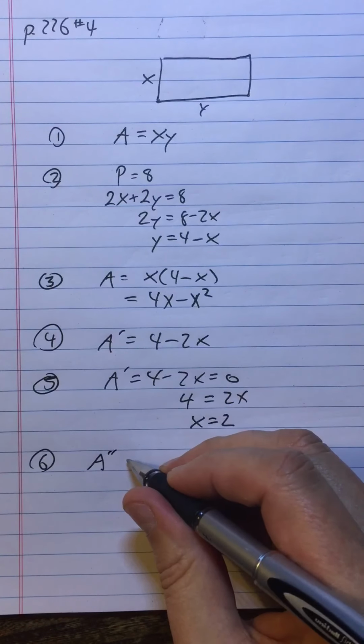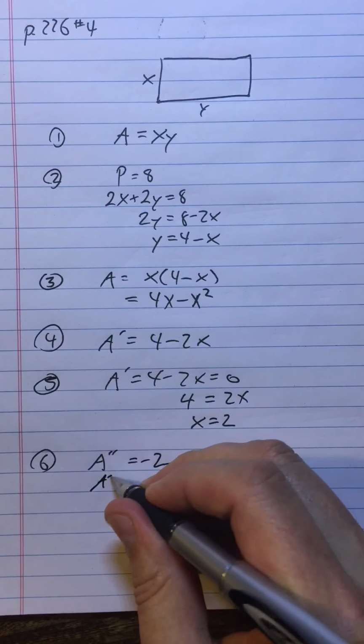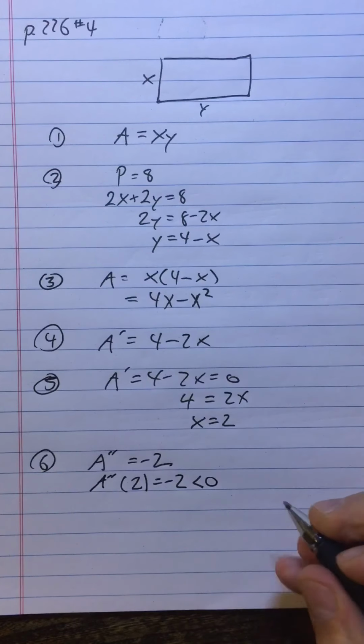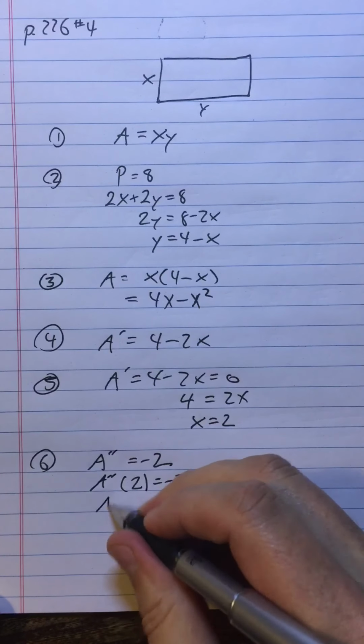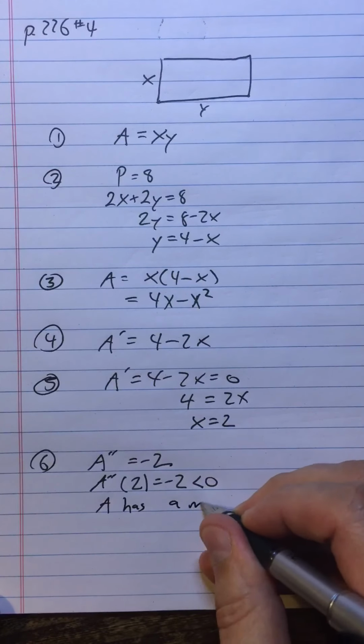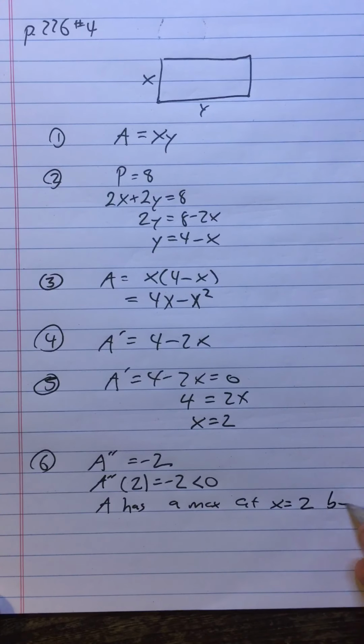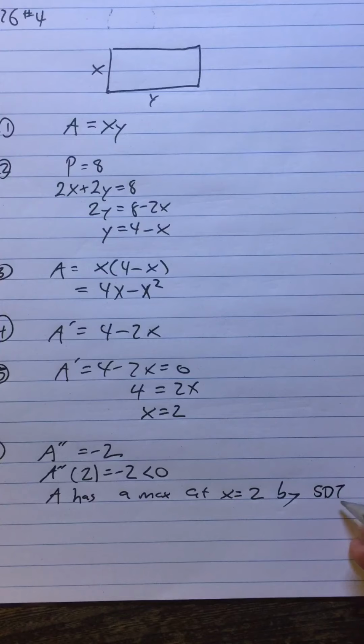A double prime is equal to negative 2. A double prime of 2 is negative 2, which is less than 0. Therefore, A has a max at x equals 2 by the second derivative test.